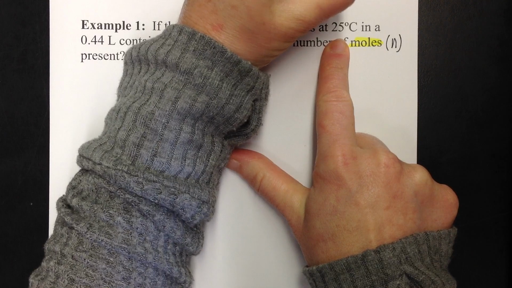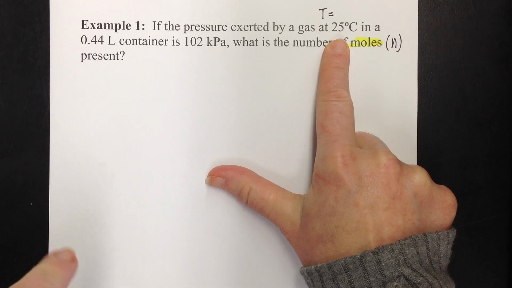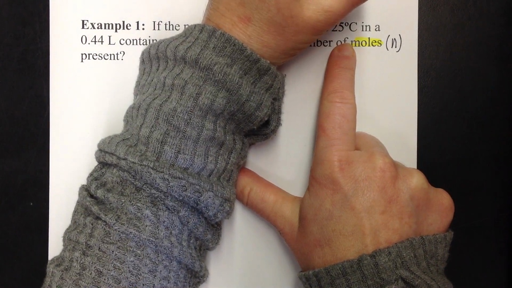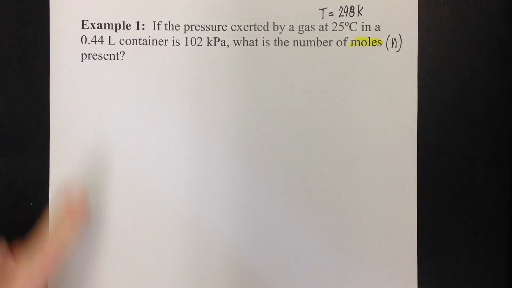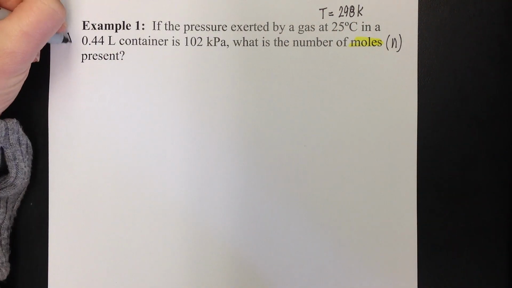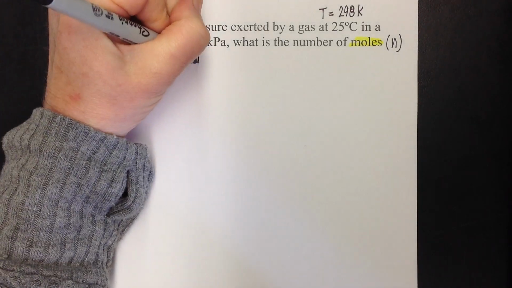Now, I do know that I cannot use Celsius, so I'm going to add 25 to 273, and that is going to give me 298 Kelvin. That's the temperature that I want to plug in. 0.44 liters is the volume, and 102 kilopascals is the pressure.